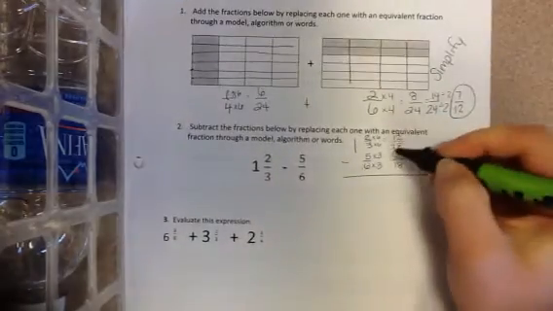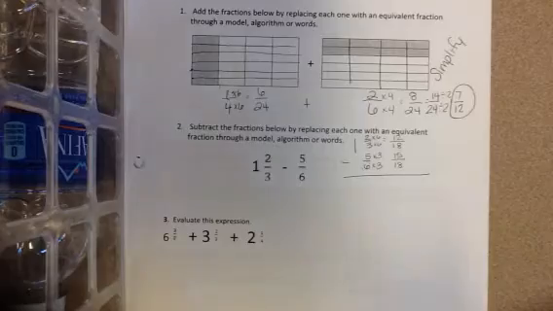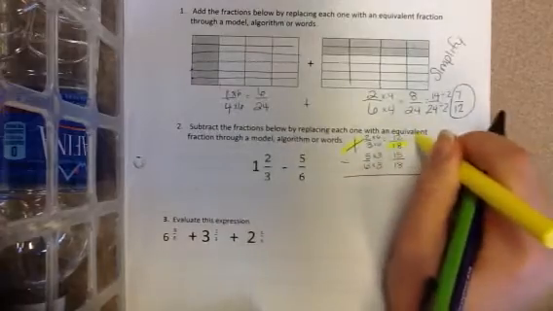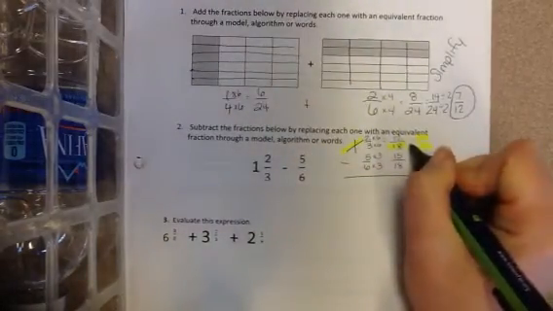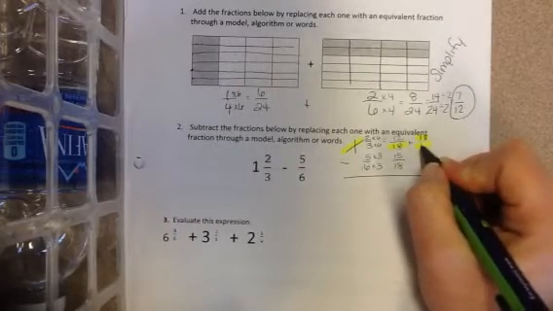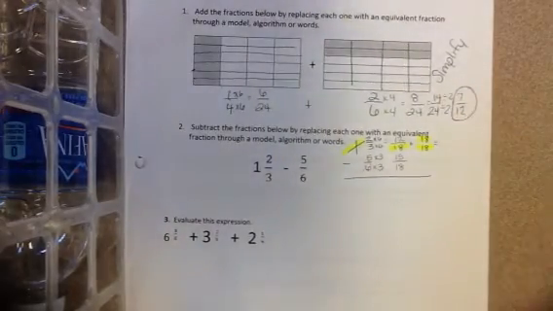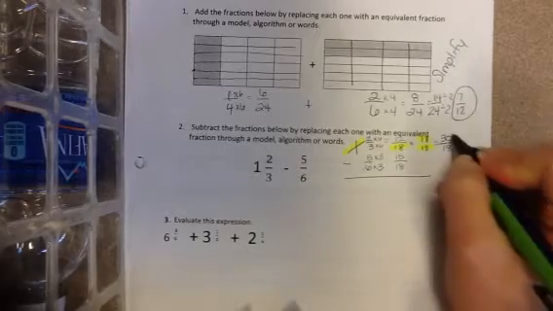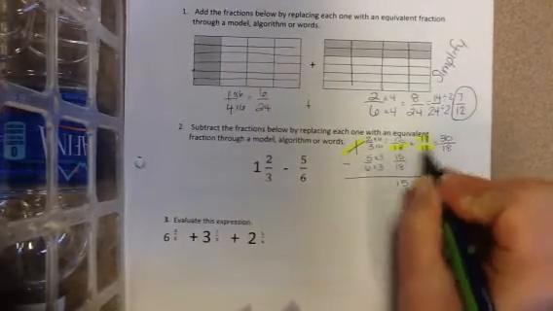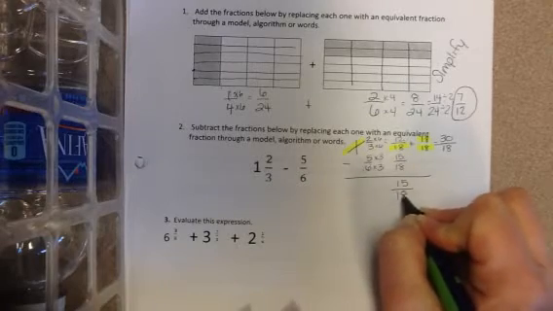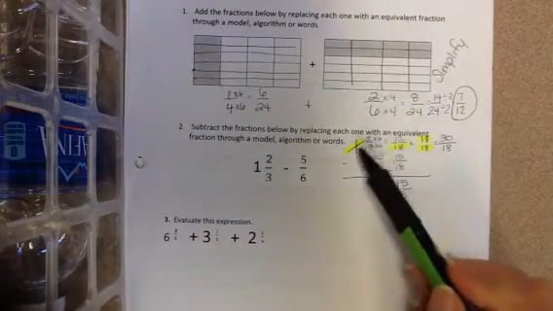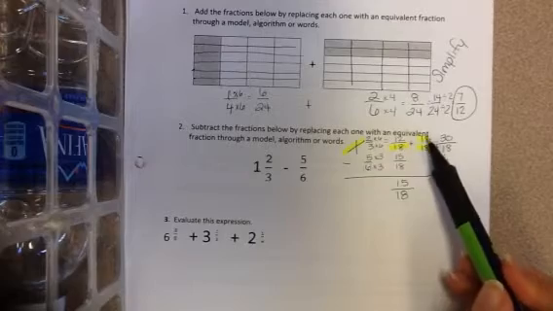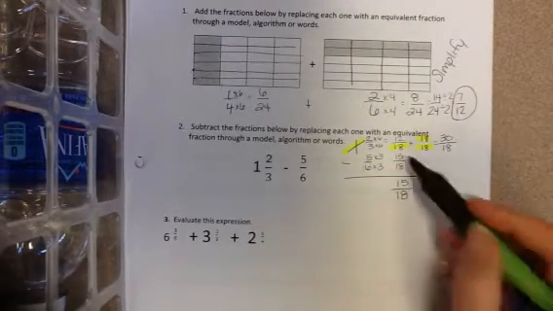I had to subtract. Can I take 15 away from 12? No. So cross off. Remember our pattern? Every time I'm borrowing from a whole. So that means I'm adding on 18/18. What do I get? 12 plus 18 is 30/18. And I'm taking 15 away. 30 minus 15 is 15. And my denominator stays the same. Let's review here. I crossed off and I added on one whole that was split up into 18/18. 30 minus 15 is 15.